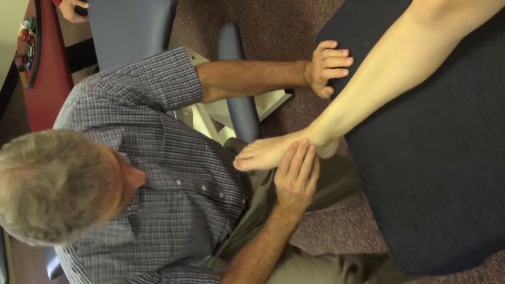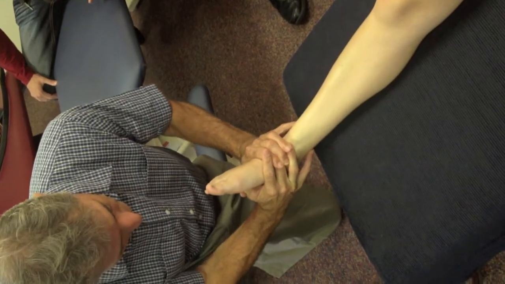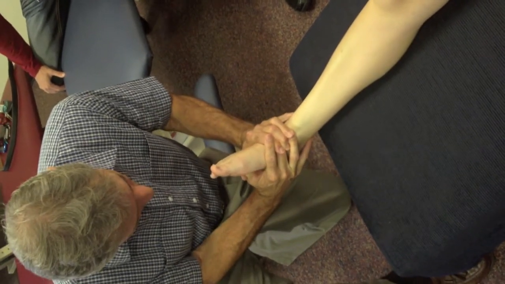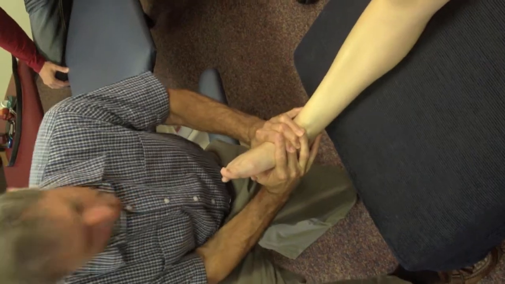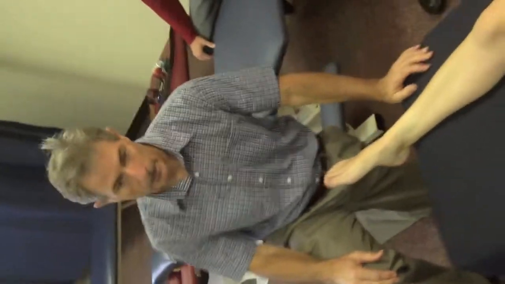If it's gone anterior and medial, you'll do it the exact opposite, other hand. This time I'm going to add some inversion to the foot, take out the slack, and thrust it back under. Okay? Can you all see? Yes.